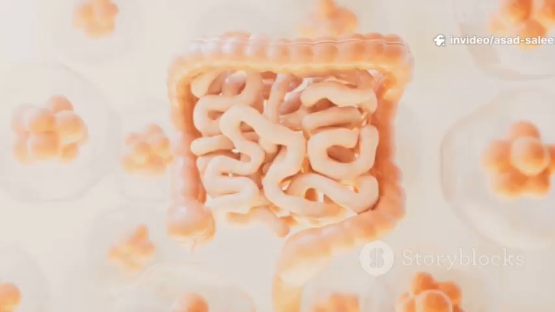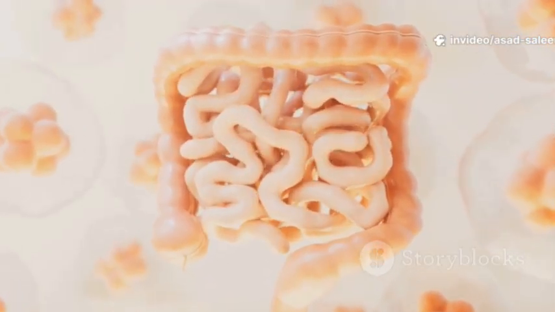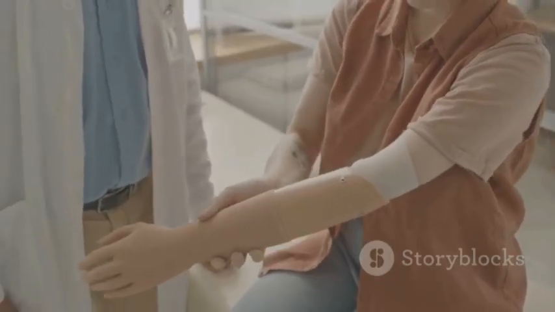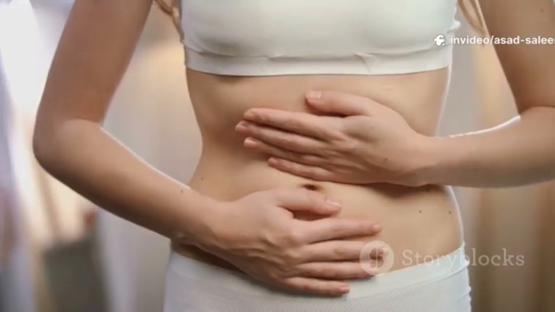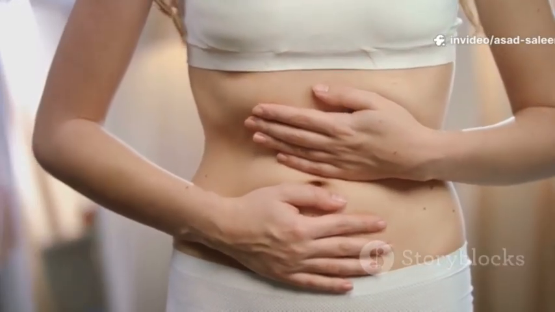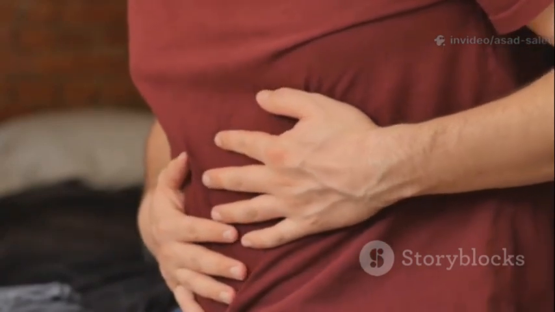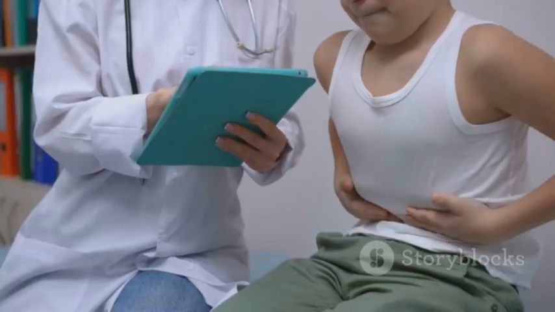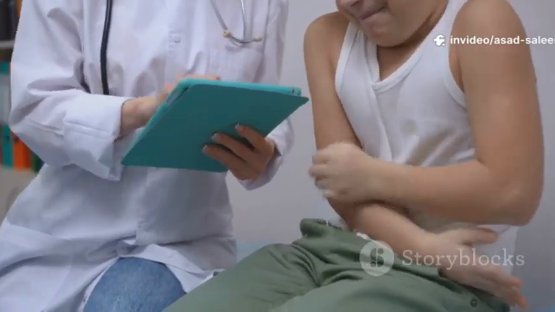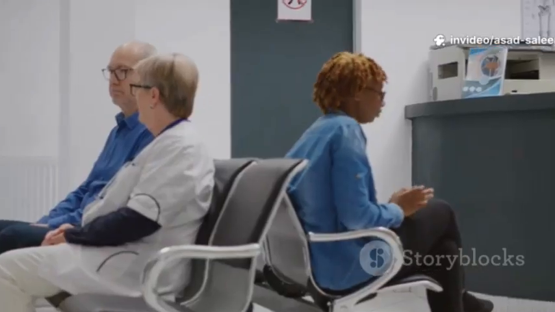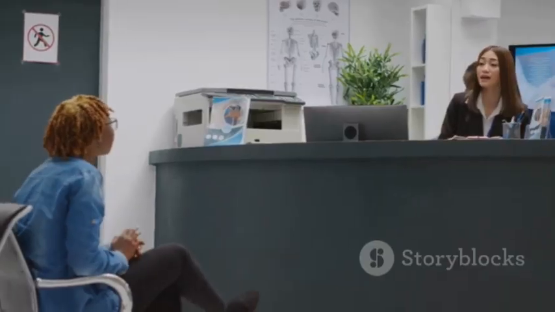The classic symptoms that many people associate with the condition are digestive in nature. These often include chronic diarrhea, watery diarrhea, fatty, pale stools. Many individuals experience significant abdominal pain, cramping, a feeling of being uncomfortably full or bloated, particularly after eating. Conversely, some people, especially children, may experience chronic constipation instead of diarrhea, further complicating the diagnostic picture and delaying recognition of the true underlying problem.